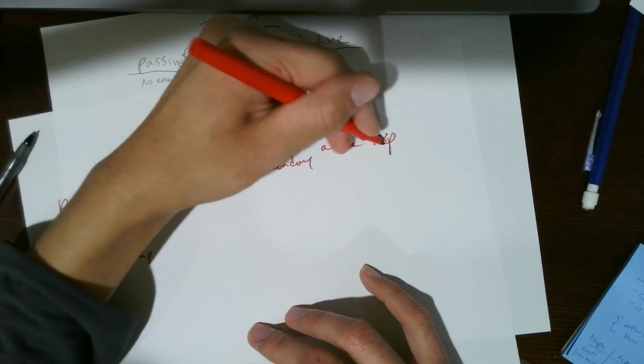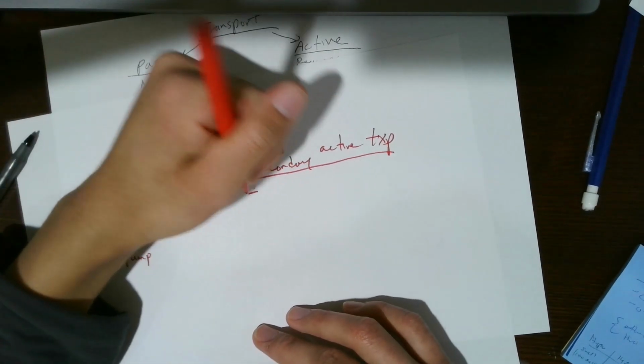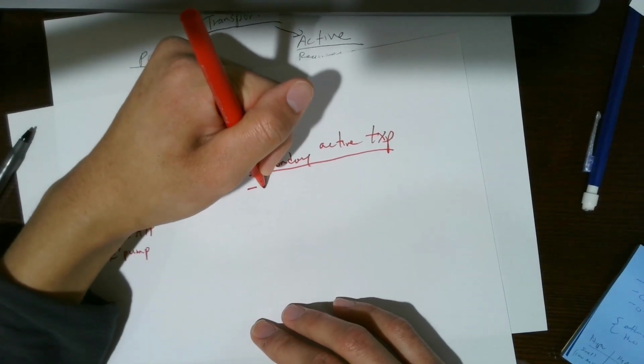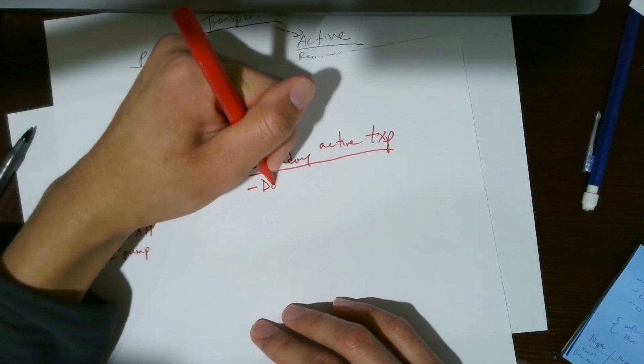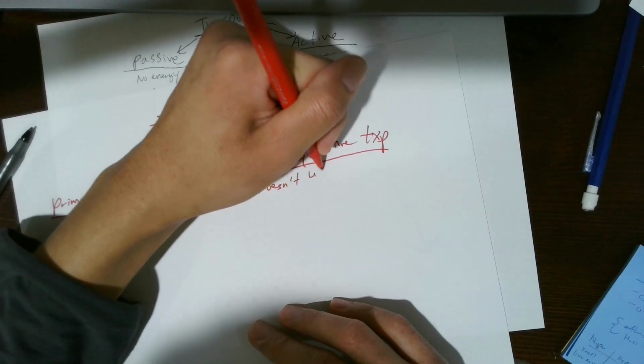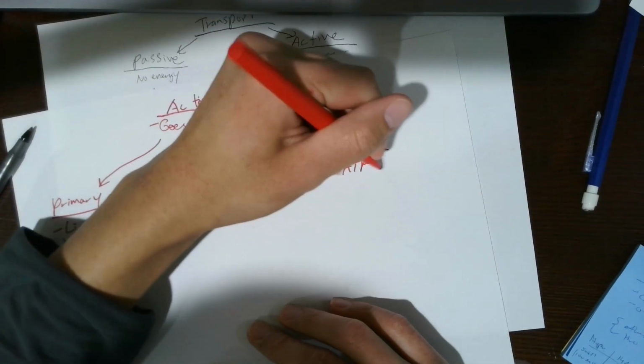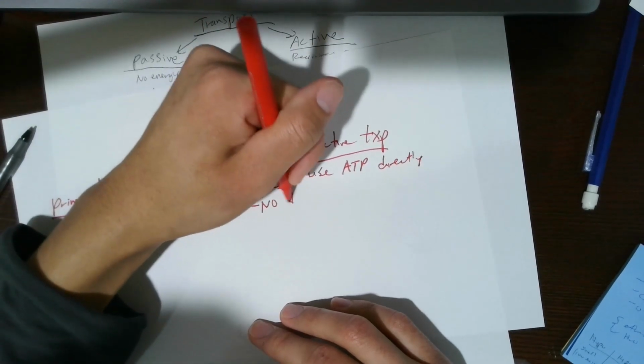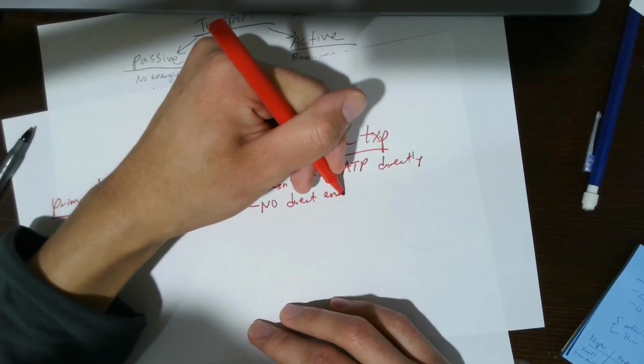Alright, the last type of active transport is going to be secondary active transport. And what this does is, the definition is, it does not use ATP directly. So it uses no direct energy usage.